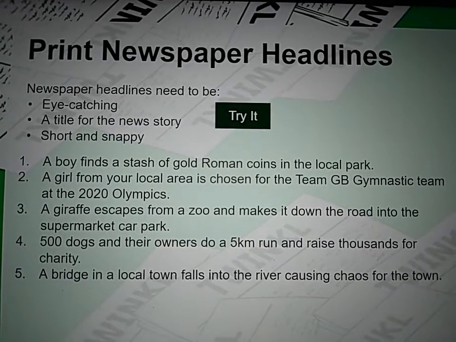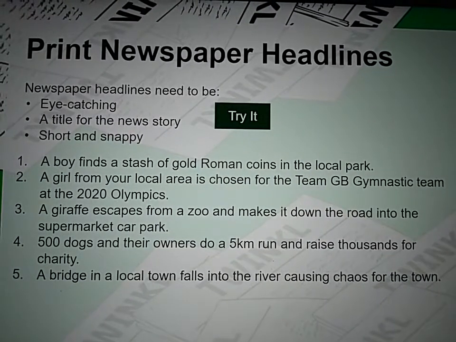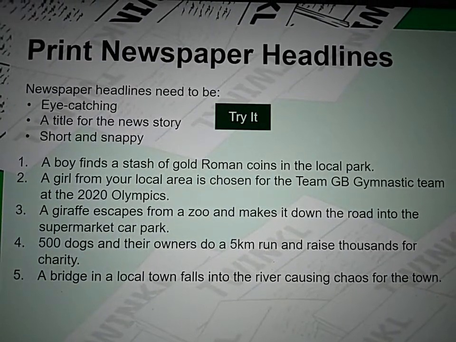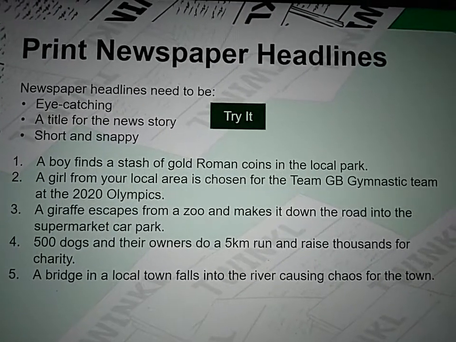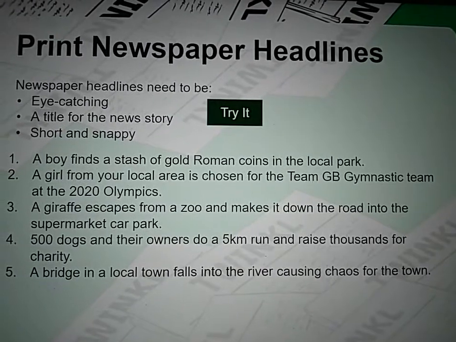For example, boy discovers gold coins. I don't know. You can come up with something better. I'm going to think about that one. I'm sure I could come up with something better.